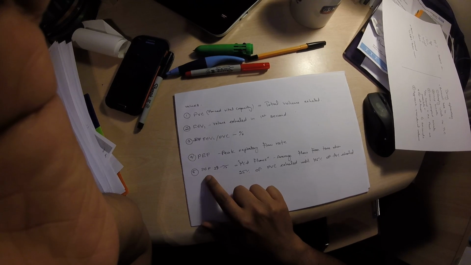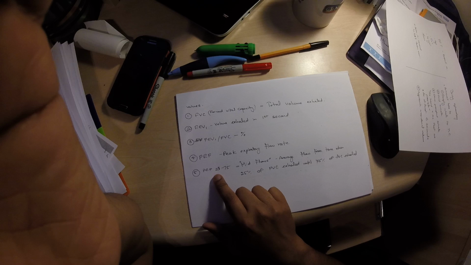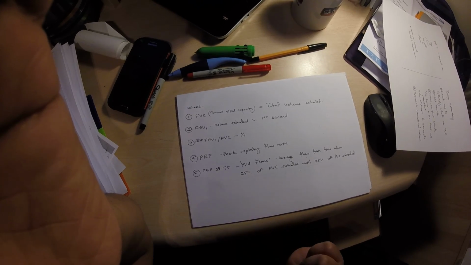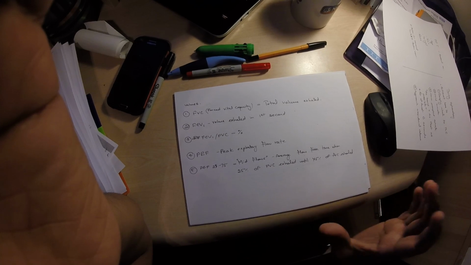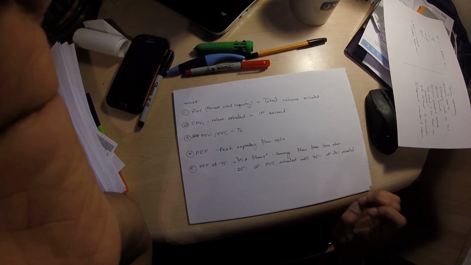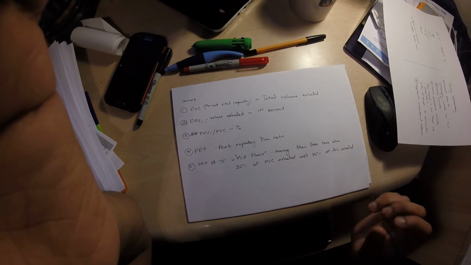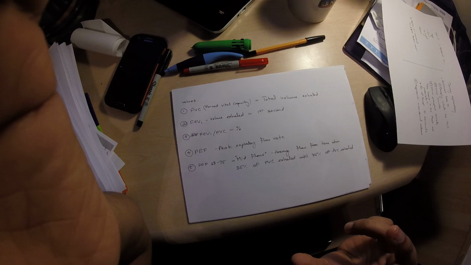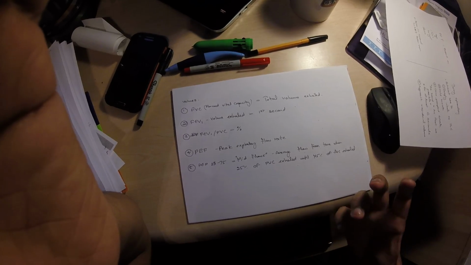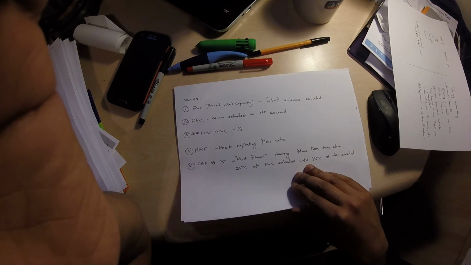Also, we get an FEF, which is mid flows. It's FEF 25 to 75, but what it means is the average of flow from the time when 25% of the FVC is exhaled until 75% of the FVC is exhaled. So it's a mid zone, the mid 50% of the forced expiratory flow, that gives us an FEF value.